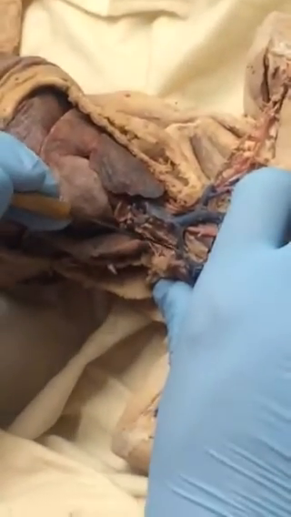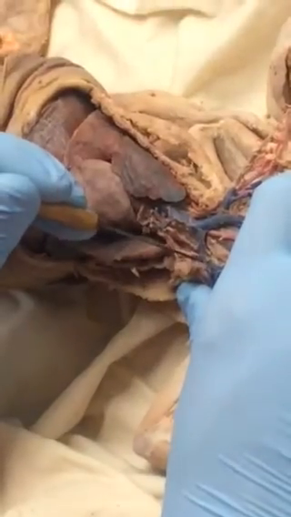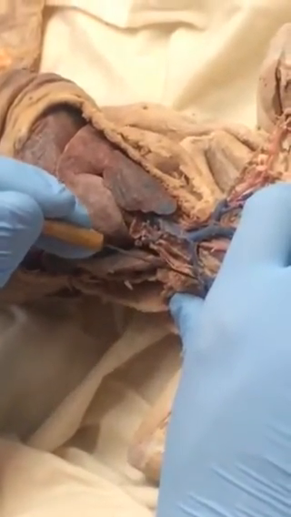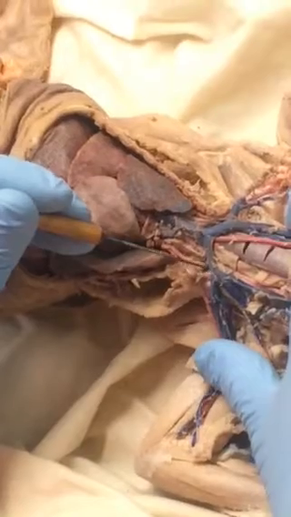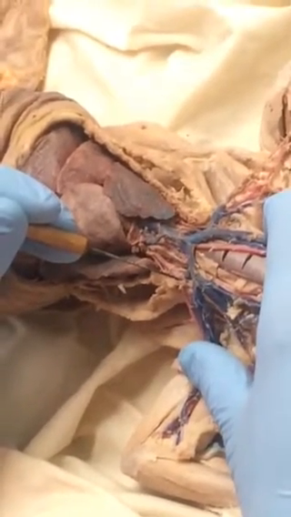This one right here is running back towards the vertebra. That's the vertebral. And this one is moving up towards the head. That's the costocervical. Definitely tough to find. You have to move your subclavian back a little.